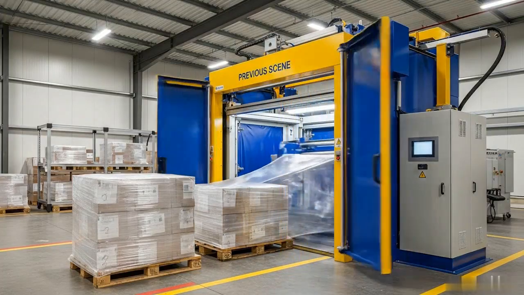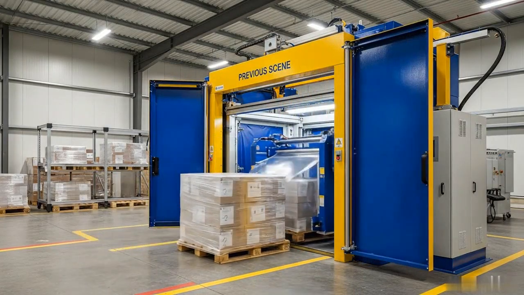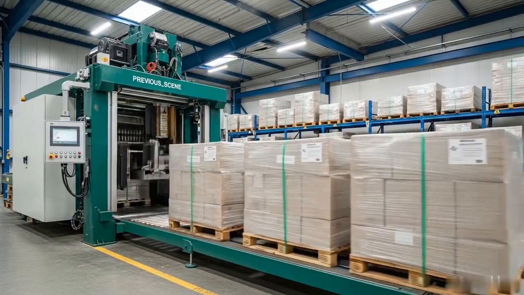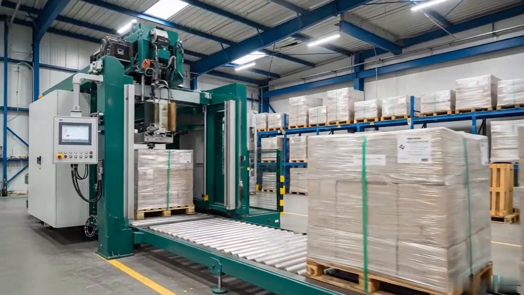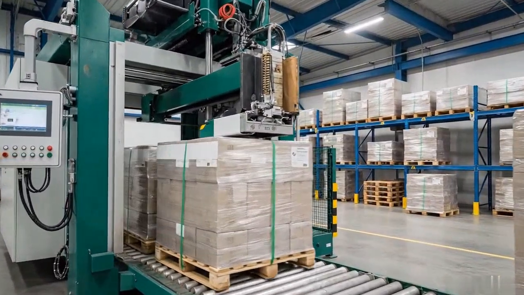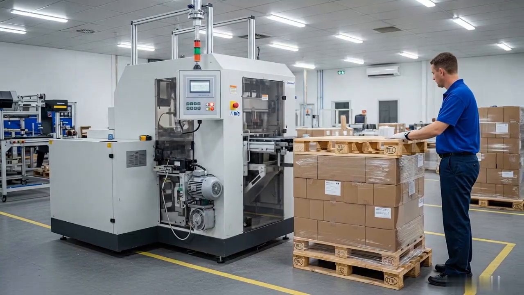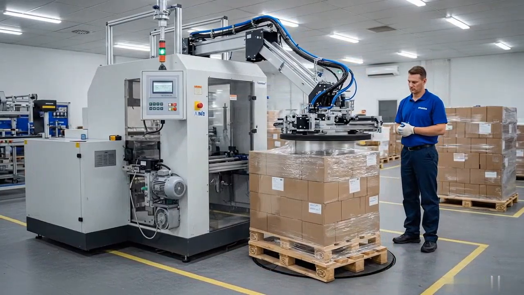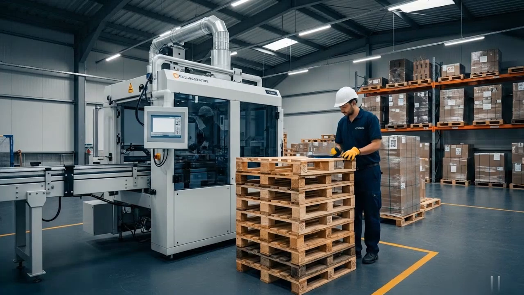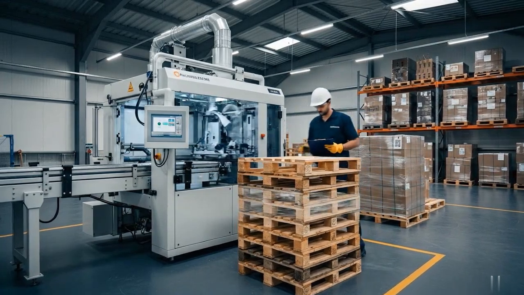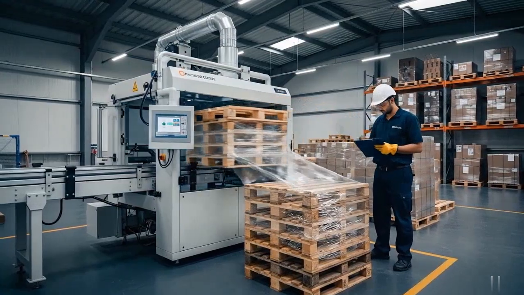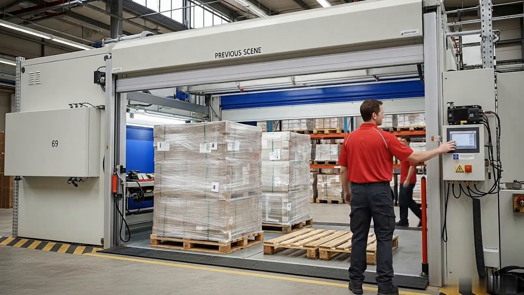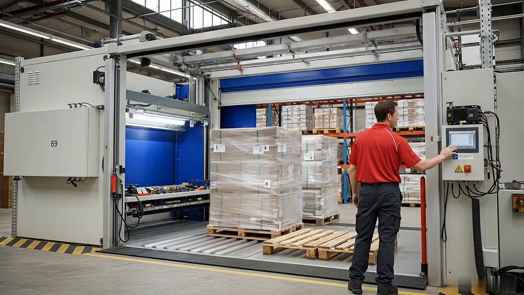The shrink-wrapped pallets are palletized in the palletizer.